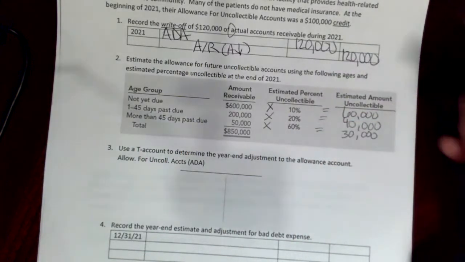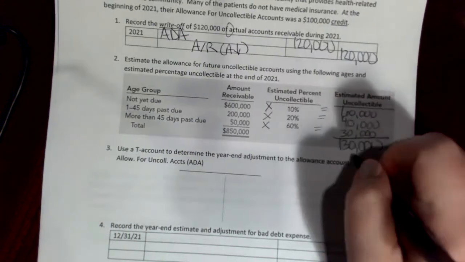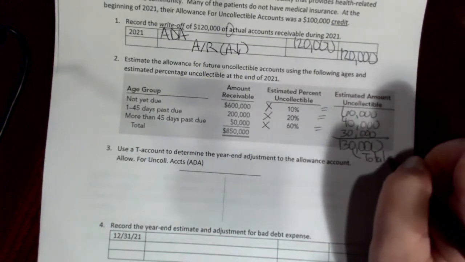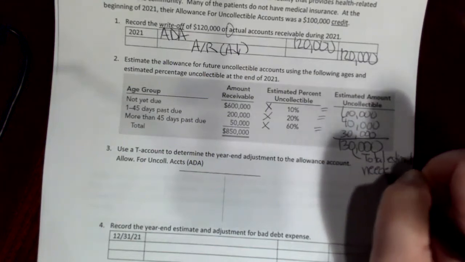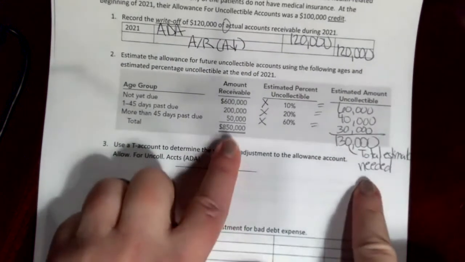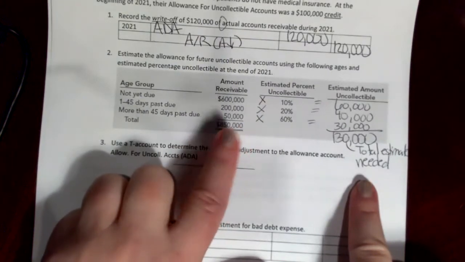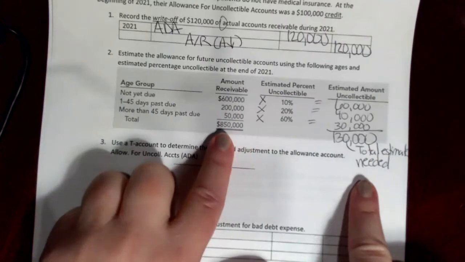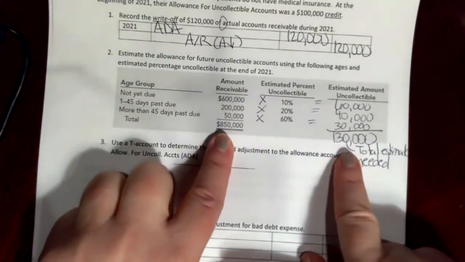So my total estimate is $130,000. I'm going to write total estimate needed. And what this is saying is that on Kimsey's, or whoever this is, Community Medical's balance sheet at the end of 2021, they would report an AR, people owe us, of $850. They would report a total estimate of $130. Oh, but we think people aren't going to pay us probably $130 of that.